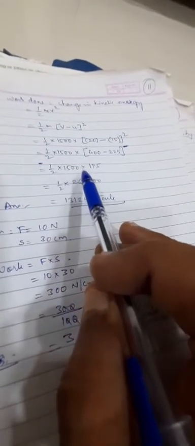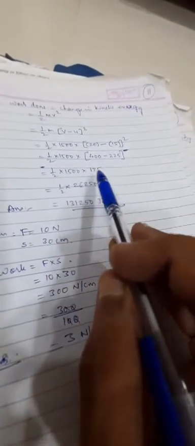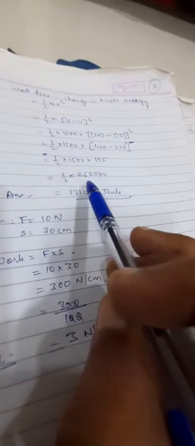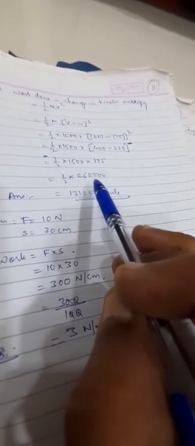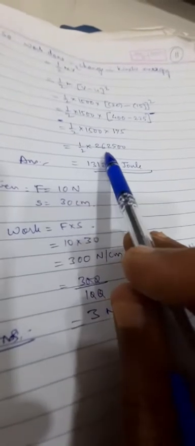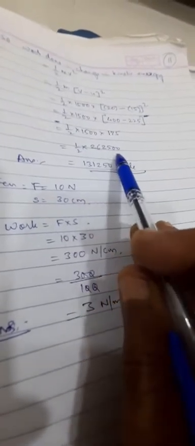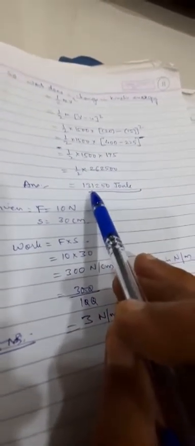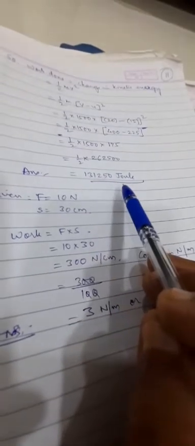Then half as it is, 1500 as it is, into, if you subtract this, we are getting 175. Again, half into multiplying this term, we are getting 262500. And if you divide this whole number by 2, we are getting 131250 joule. Okay, so this is the answer.